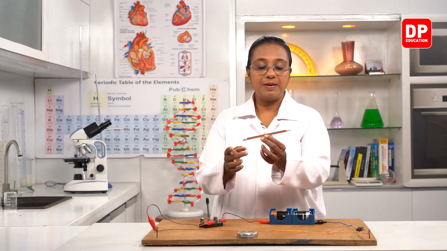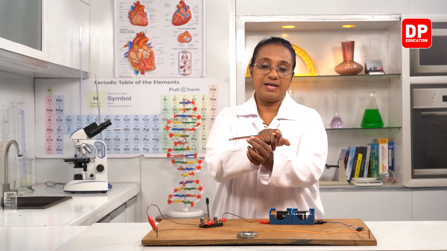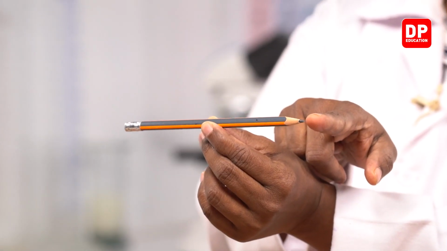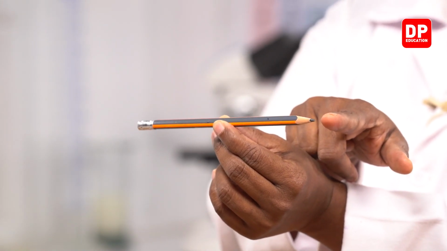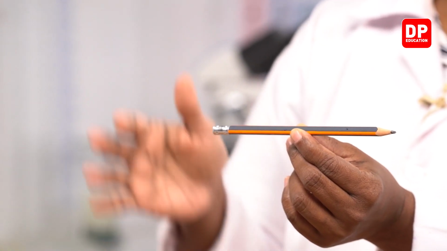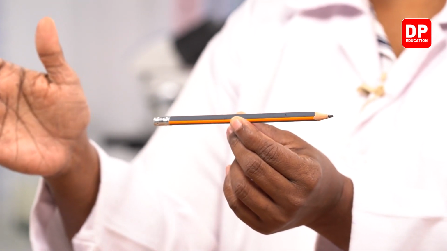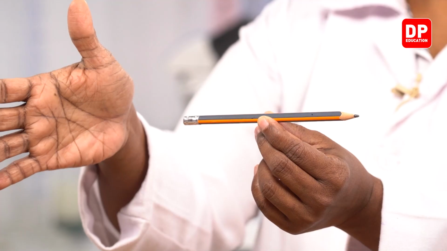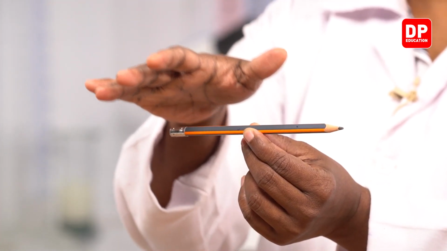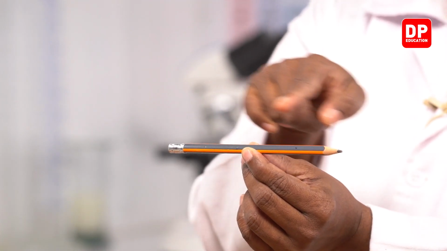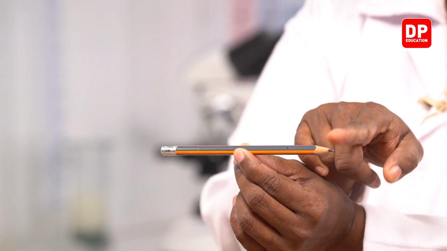Now if you look at the tip of the pencil, this tip is the direction of the current flow. So what we need to do is use our right hand and place the thumb in the direction of the current flow. Here the current is flowing this way towards the tip.